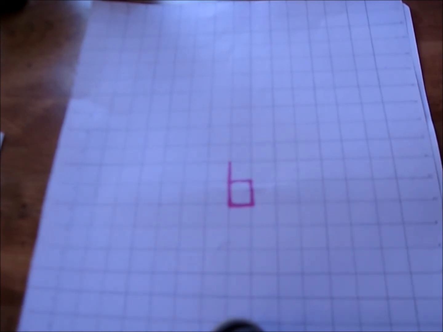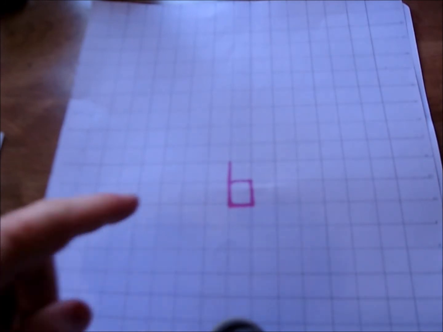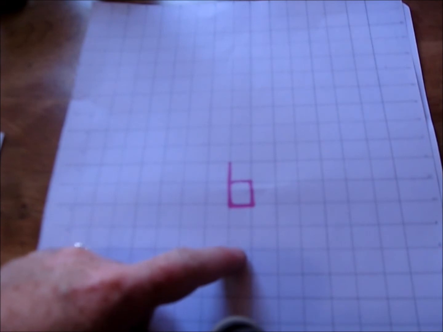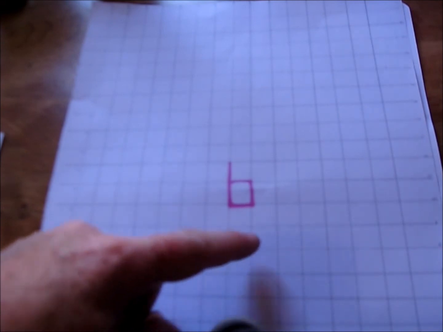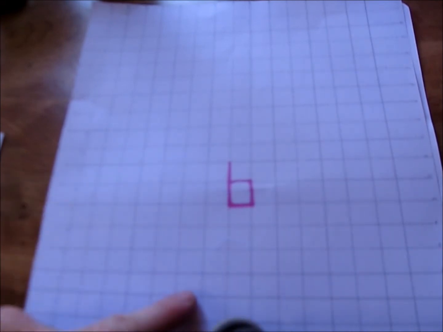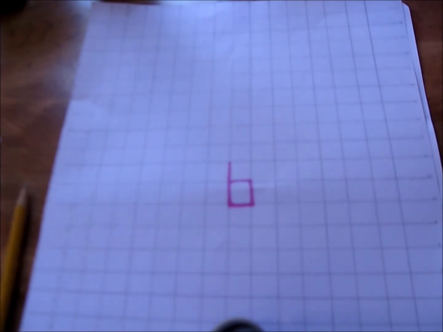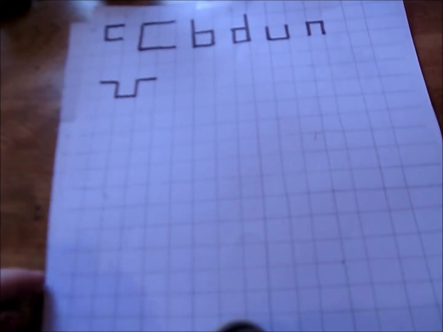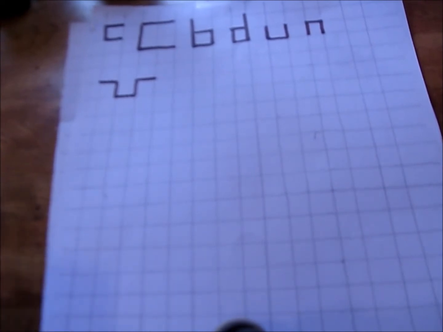Now I'm going to look at the mouth. We want the mouth larger than the nose and either 1 or 2 blocks below it. But I'm keeping in mind that I still need to finish my face and draw my neck and shoulders. That being said, let's go back to the scrap paper and try out some mouths.